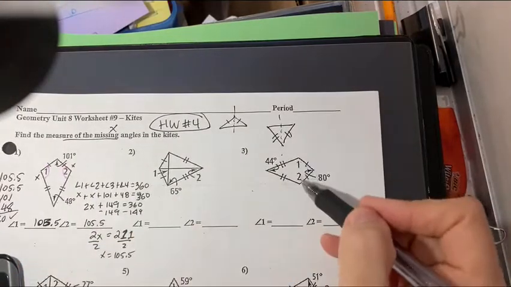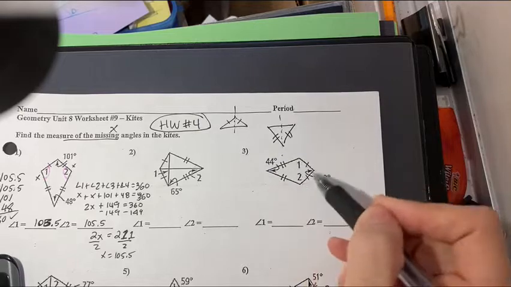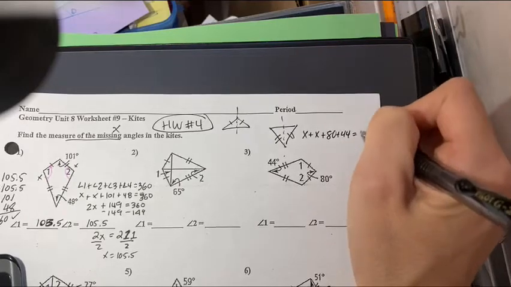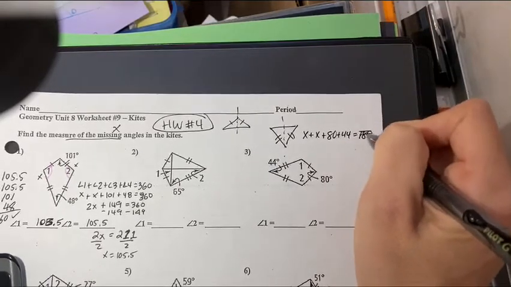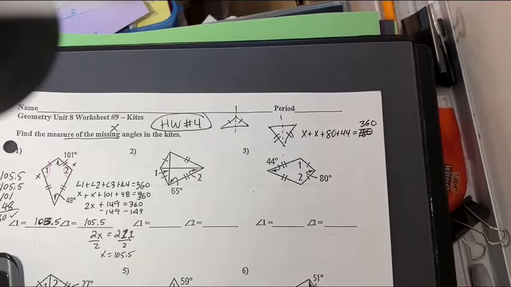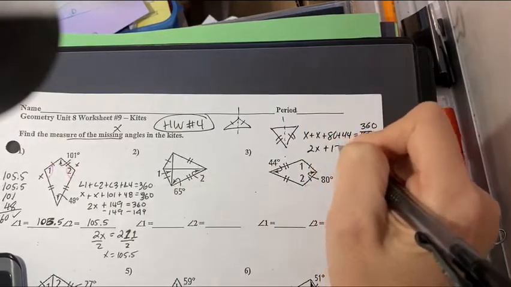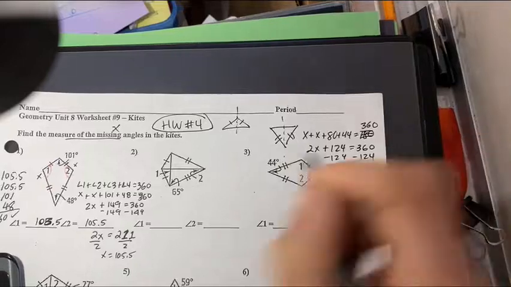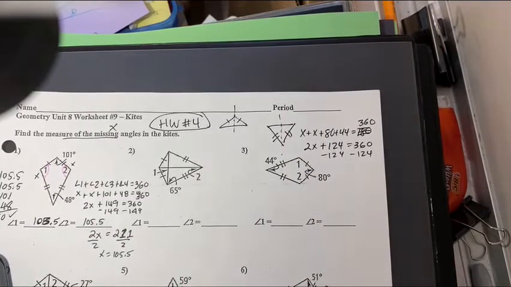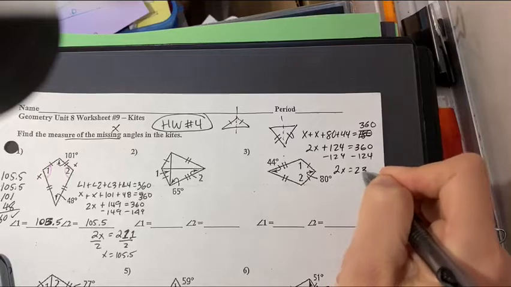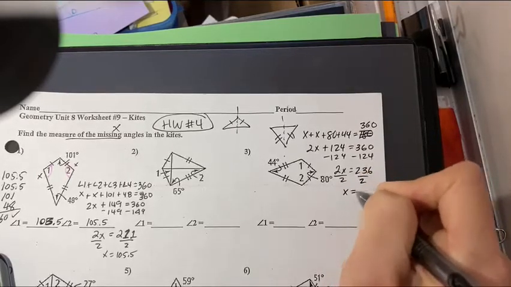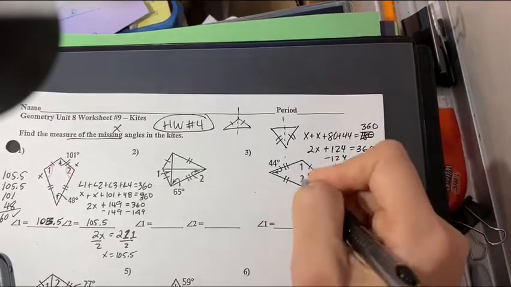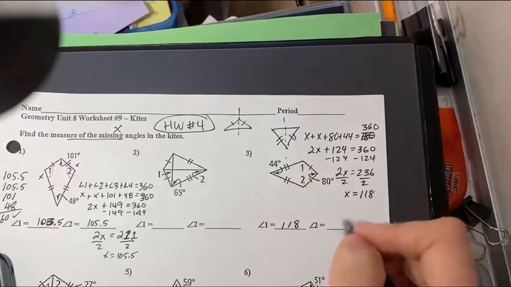Now, this question looks the same. So if you're like, oh, these 2 angles plus these 2 angles, all 4 have to add up to 180. So x plus x plus 80 plus 44 adds up to, no, not 180, 360, because this is a quad. So 2x plus 124 equals 360. So we get x is equal to 118. So these would be 118, angle 1, and angle 2 would also be 118.